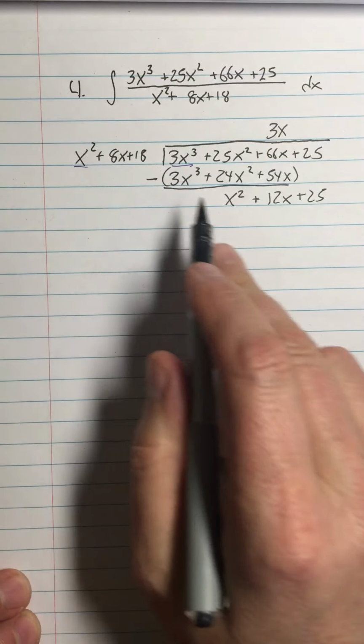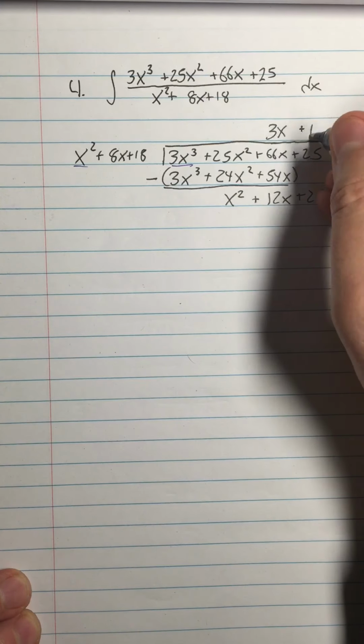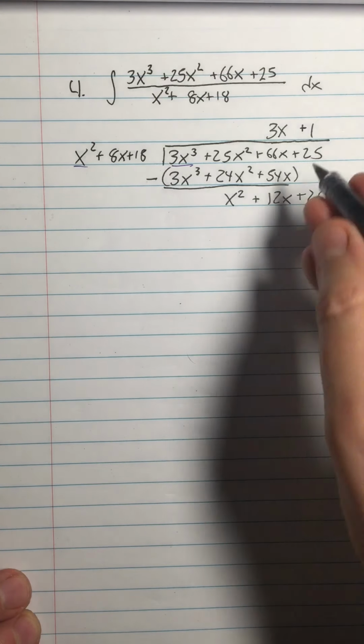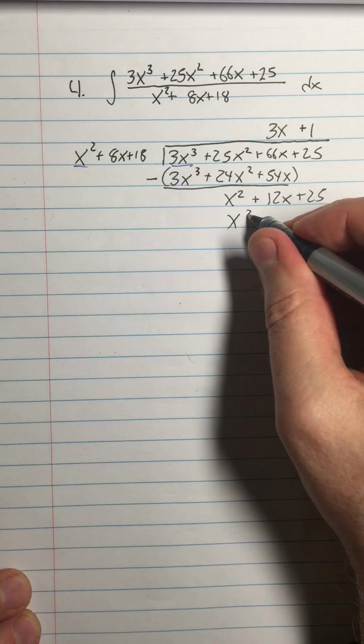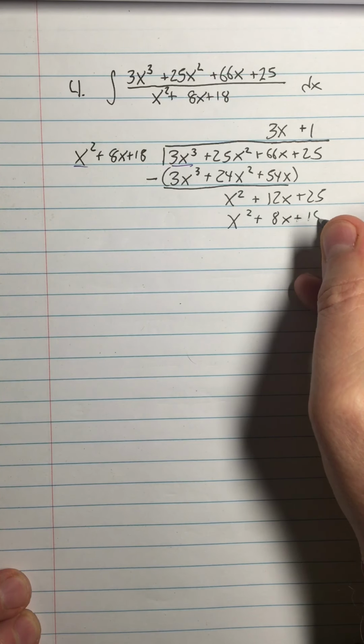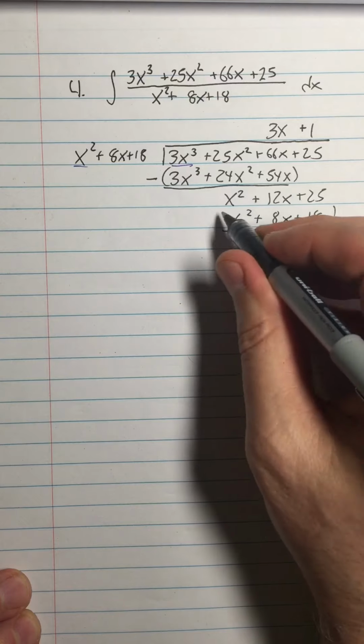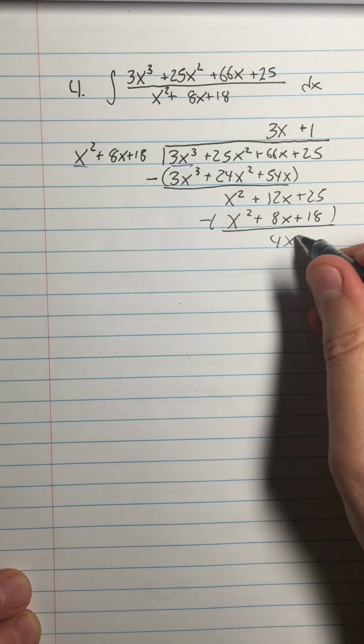Then we say, how many times does x squared go into x squared? It goes in 1 time, so I put a plus 1 here, always looking at just the leading terms. Multiply all these terms by 1, and I'm just going to have the same things. Then I subtract these terms, and I get 4x plus 7.